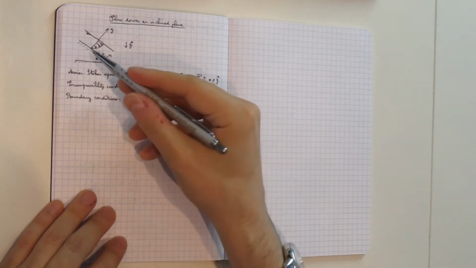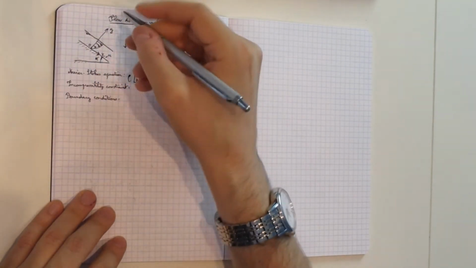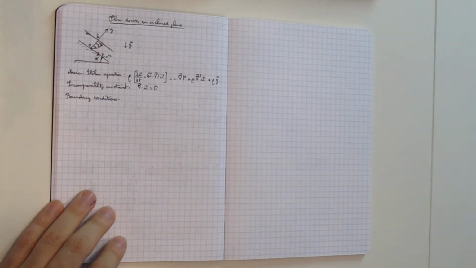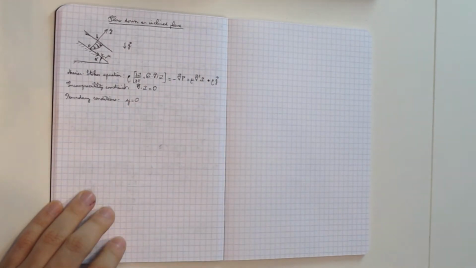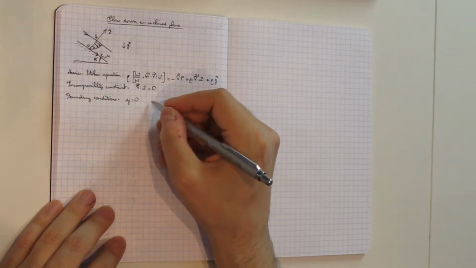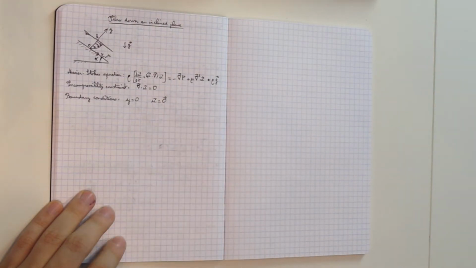At y equals 0, where y is the wall normal direction, and at the surface of the fluid at y equals h. So at y equals 0, this is a solid wall, so we're going to apply no-slip boundary conditions. That is to say, the velocity is equal to 0.